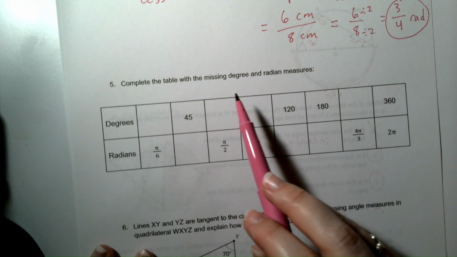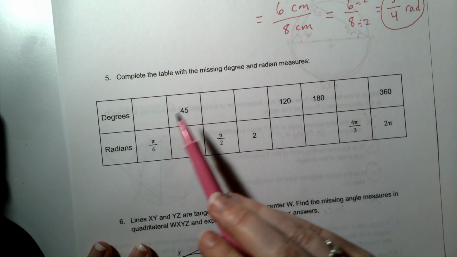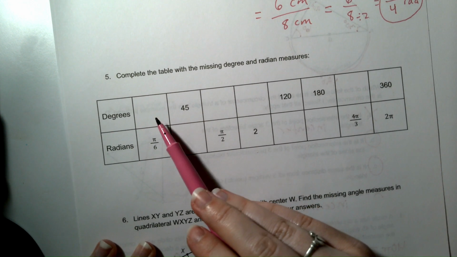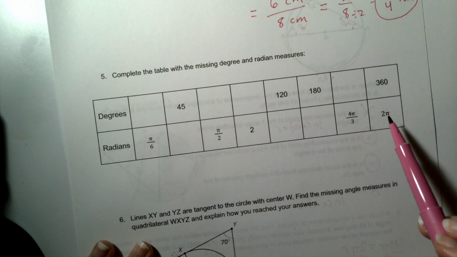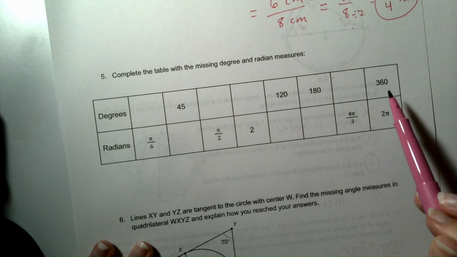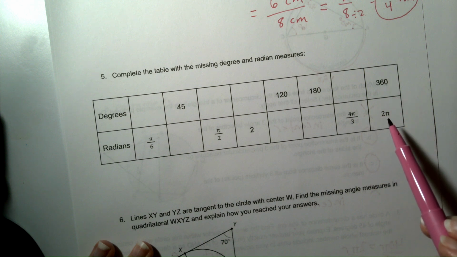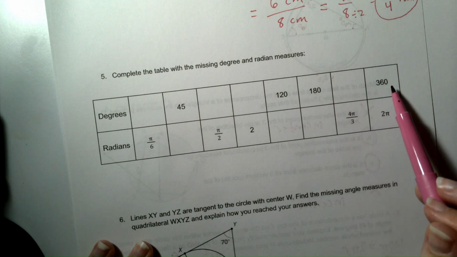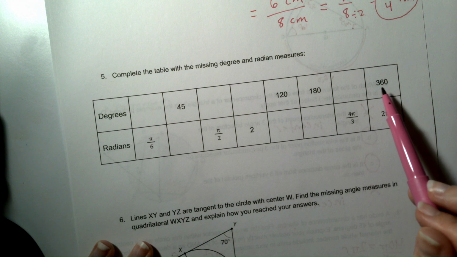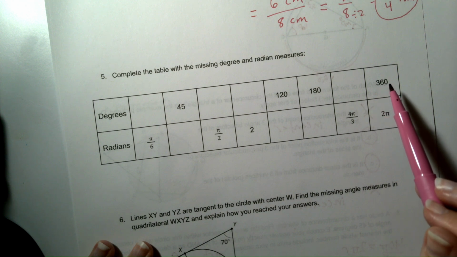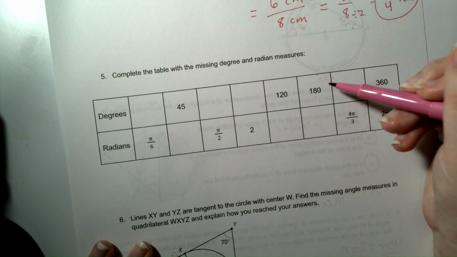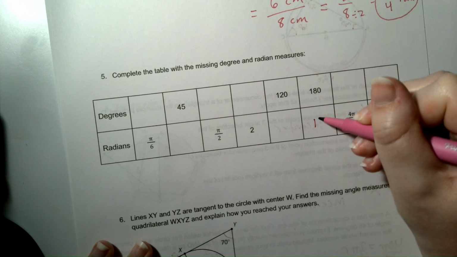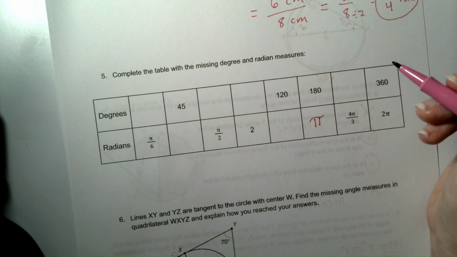Which brings us to this. So converting between degrees and radians. So remember there's 2 pi radians in 360 degrees. So 2 pi radians is the same angle as 360 degrees. What we talked about in class was if we know 360 degrees is the same as 2 pi radians, then 180 degrees, which is half of the circle, is going to be the same as pi radians. And that's going to be useful.